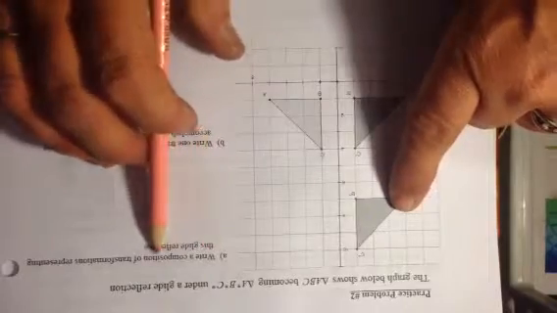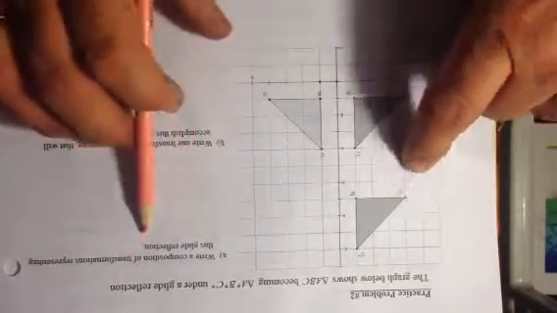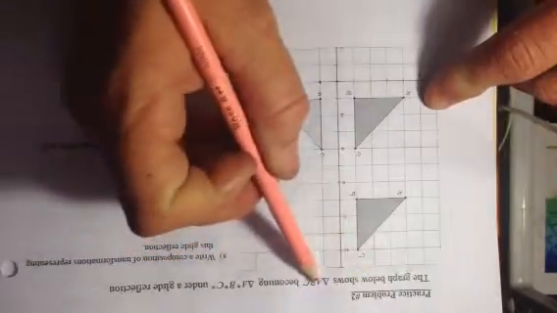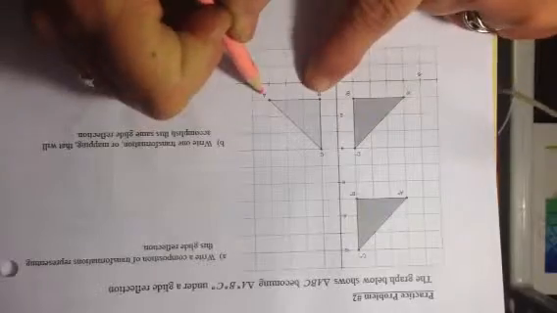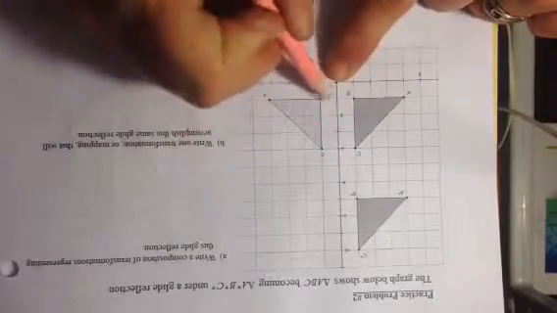Practice problem 2. Write a composition of the transformation representing this glide reflection. So first off, you have to find the pre-image, which has no primes. And then the prime here. So it looks like it is a reflection.